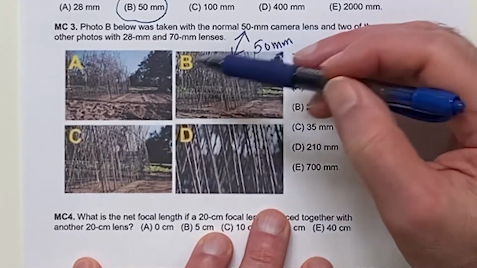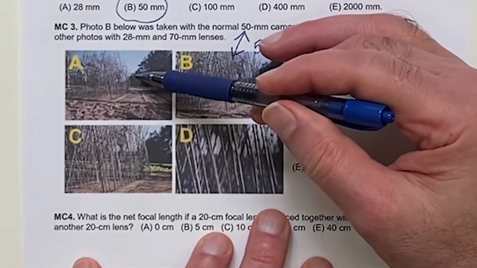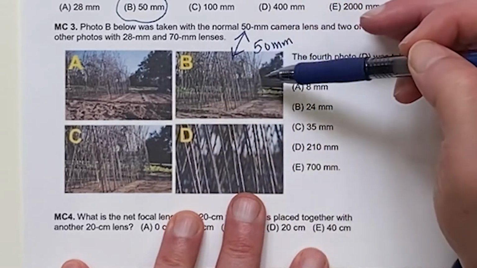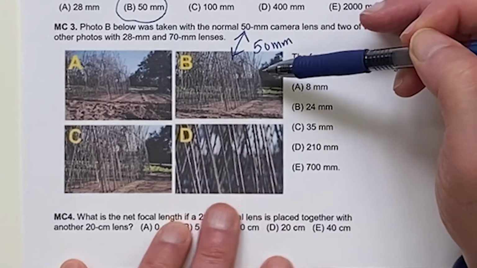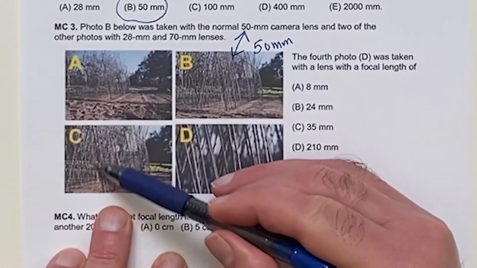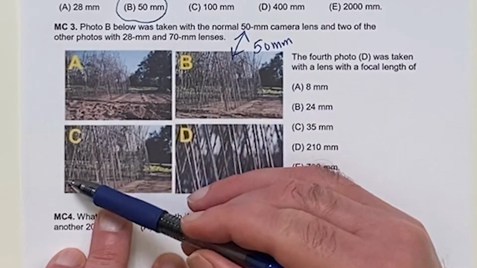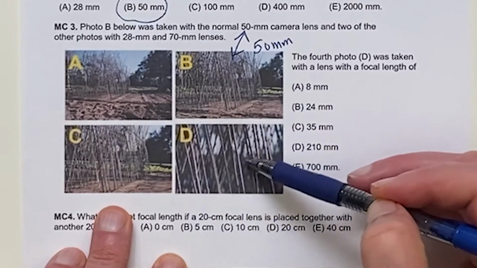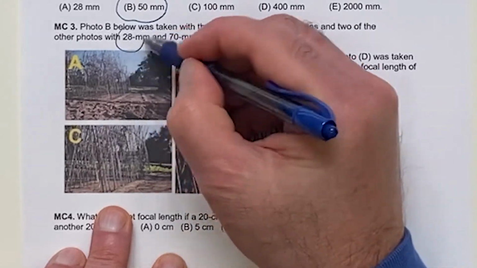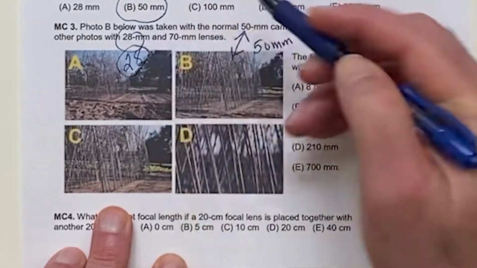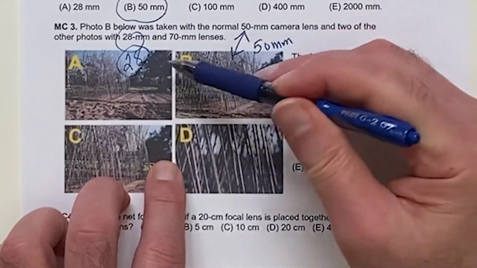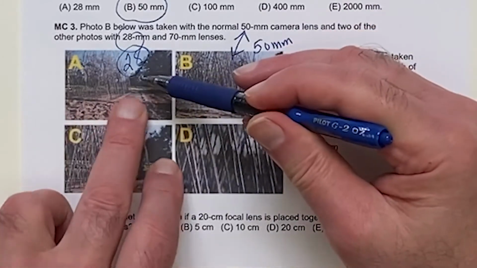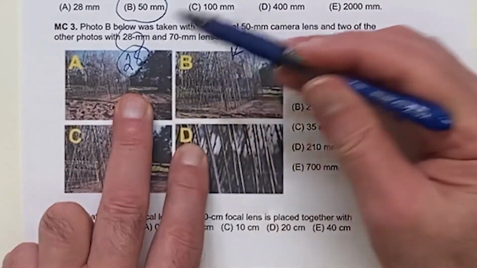Well, first of all, I notice that this is a wide angle compared to this. So the A is a wide angle compared to this. This is a little bit of a telephoto shot, since this form here looks closer, a little bit bigger. And this is way telephoto, so I know that immediately this is 28. This is the wide angle. This has to be 28. Now, I know they didn't ask for A, but if it's that easy, I go ahead and put it down.